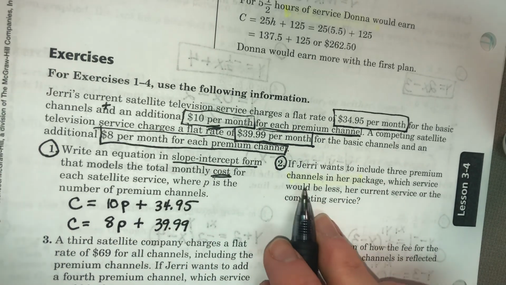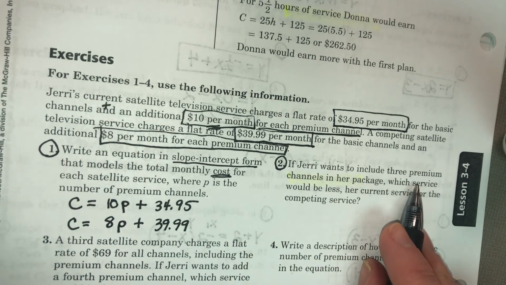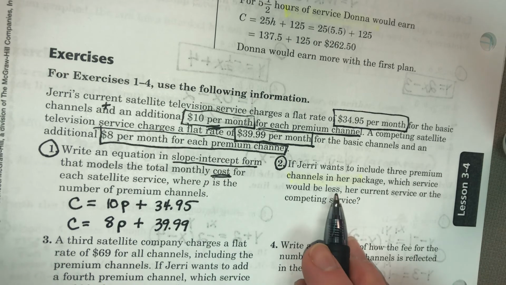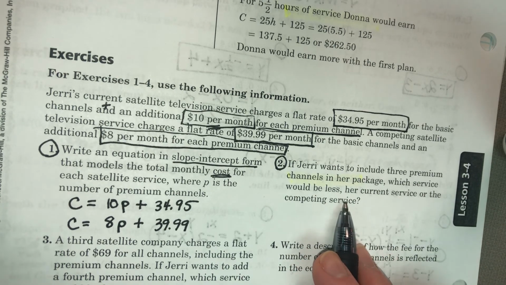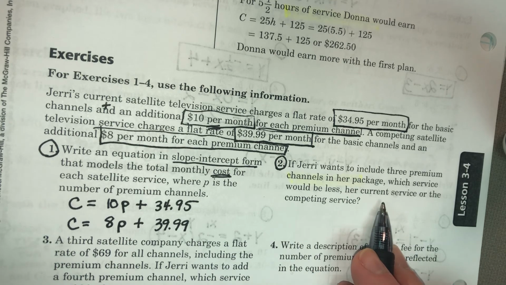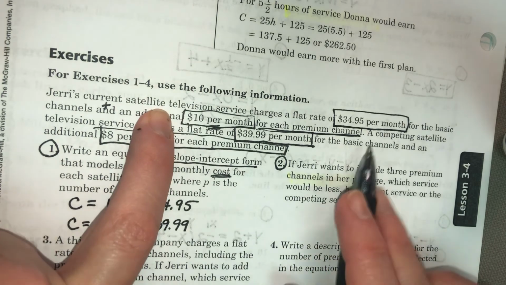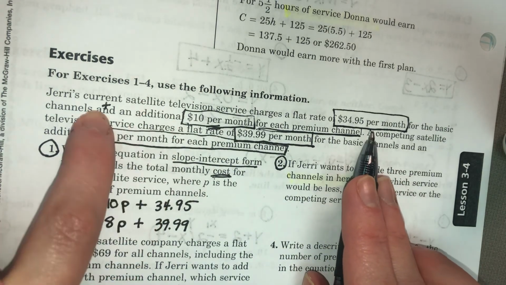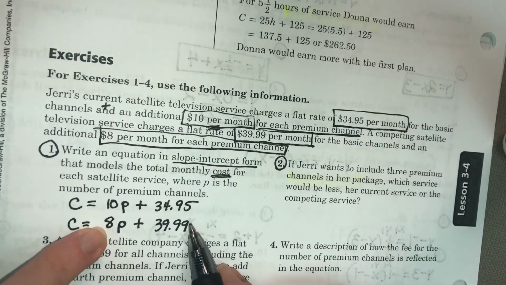Next, number 2 says, if Jerry wants to include 3 premium channels in her package, which service would be less, her current service or the competing service? So the current one is the one that she has up here at the top, current satellite television service. So this is the first equation, okay?